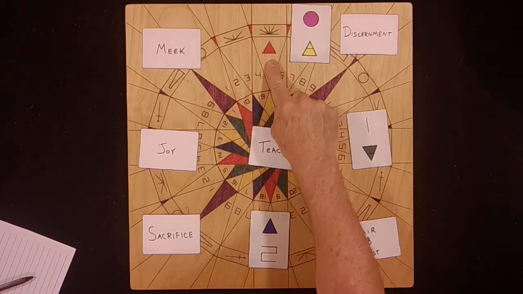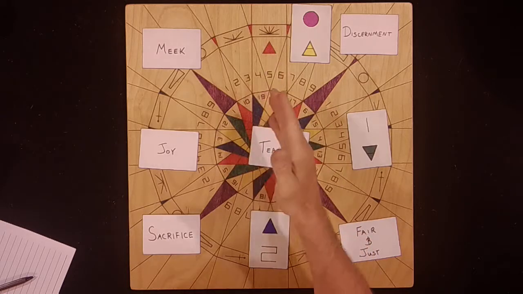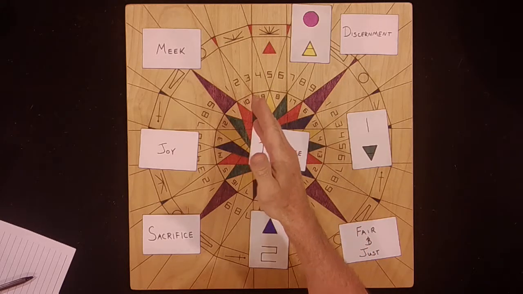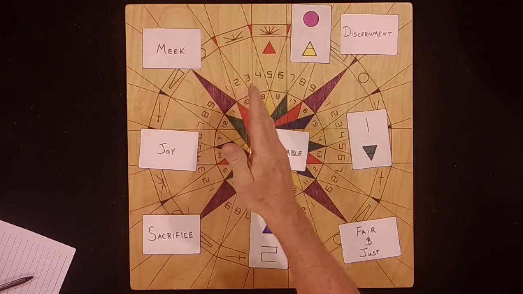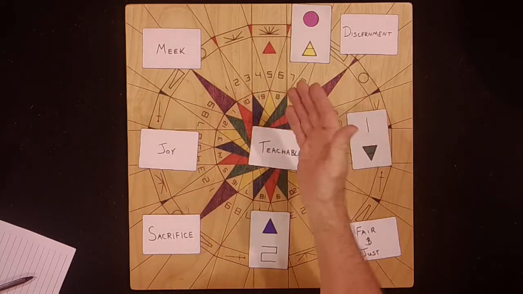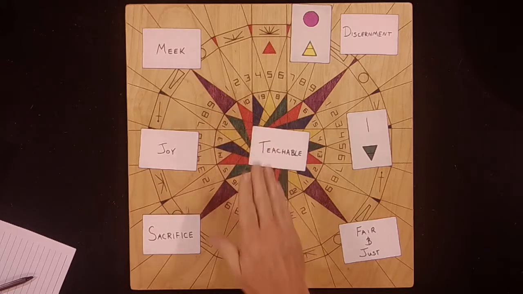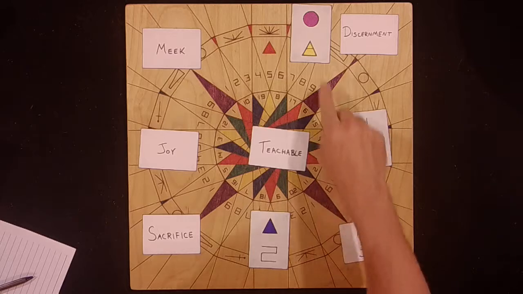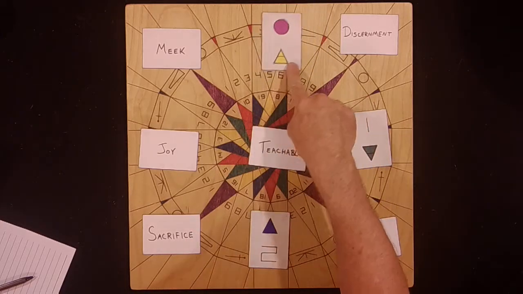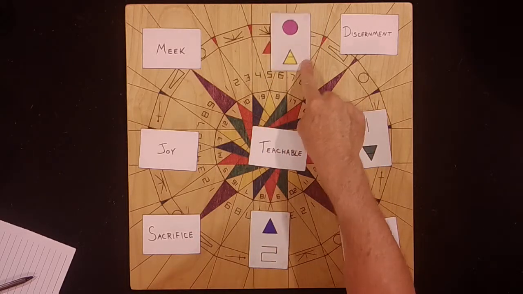This is the element of fire. It represents the mind and the principle of wisdom. It's this part of the person that's trying to choose between a right choice and a wrong choice, between a wise choice or an unwise choice, so to speak. Okay? And so this is what's going on in the mind of this person at this time.